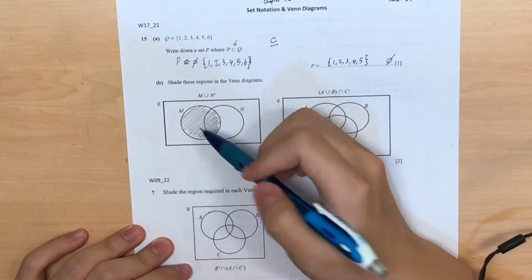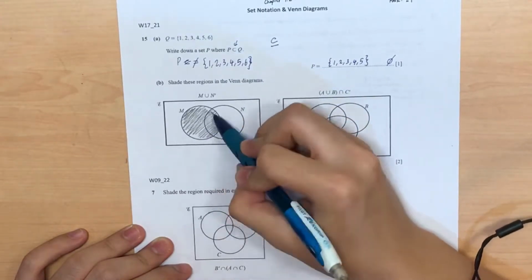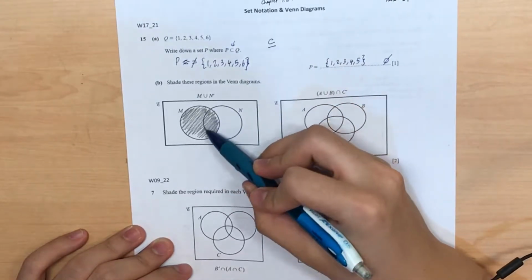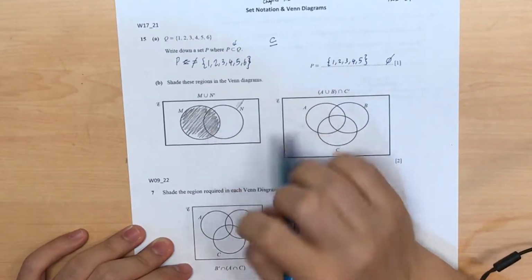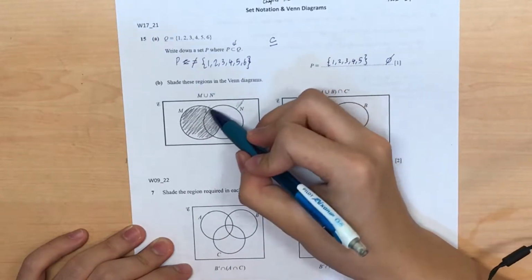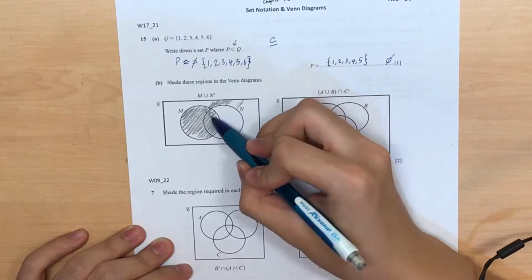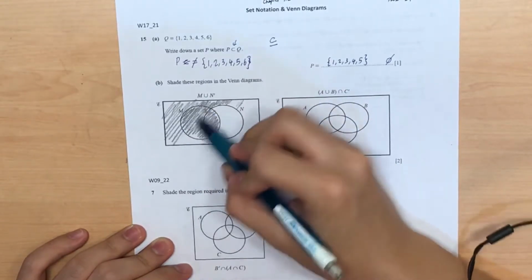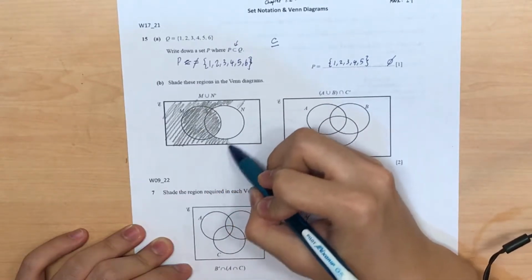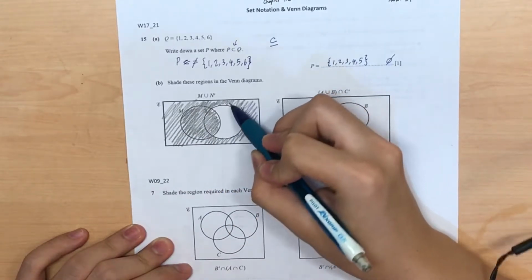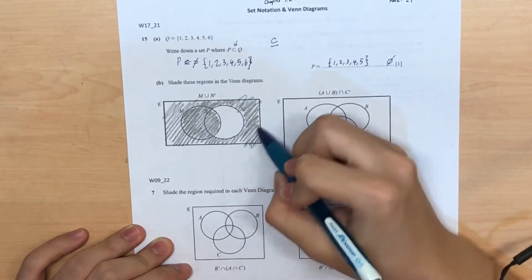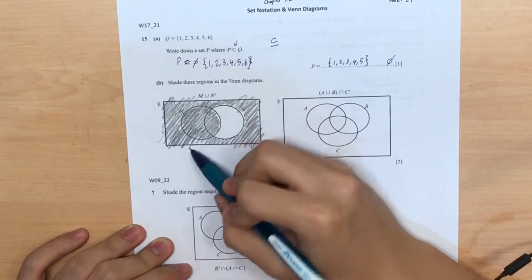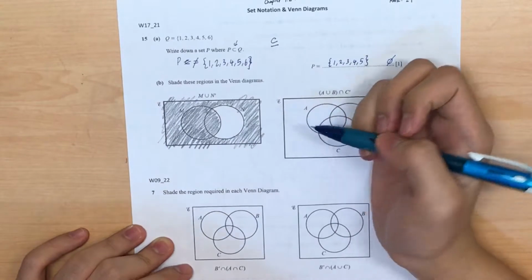When we talk about union, it means everything. Union with N prime. N prime is outside this circle. Although we have shaded here, never mind, it's still correct. This region is not N prime, but they say union. So union means everything, everything that is outside N. I just roughly sketch. In the exam, you sketch it properly. Now I'm just doing exercise. So this is the answer.